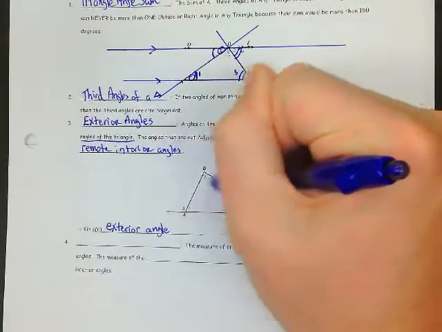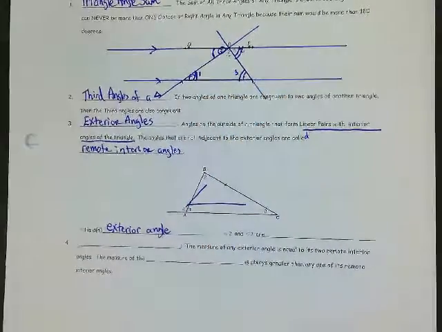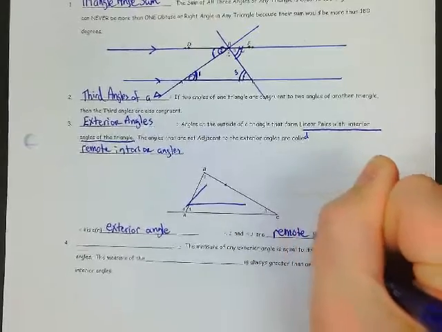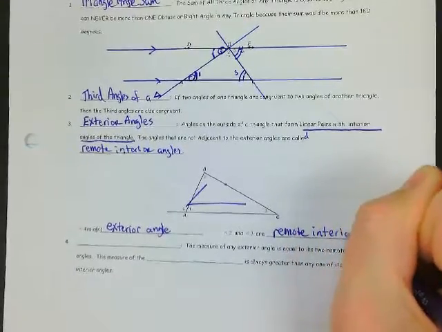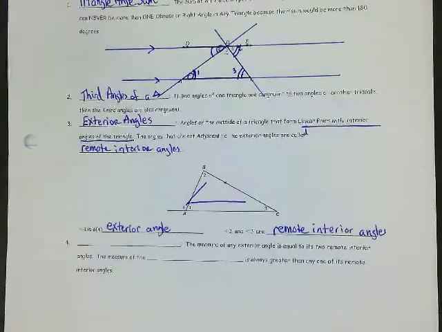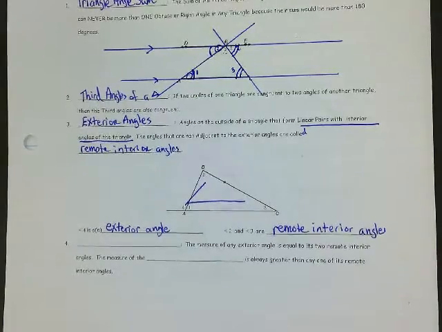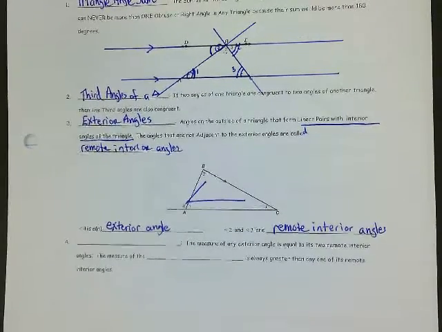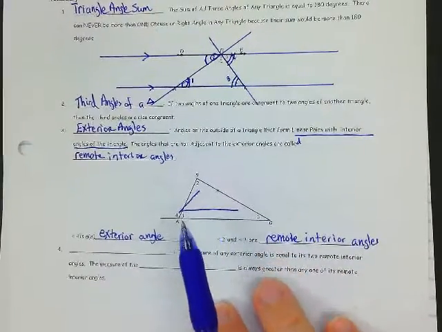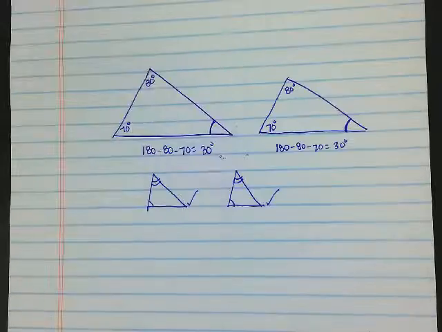That makes the two angles away from it, angle 2 and angle 3, remote interior angles. Okay? Remote interior angles. Now we have to be careful here, because not every angle that's on the outside of a triangle would be an exterior angle. And here's what I mean.